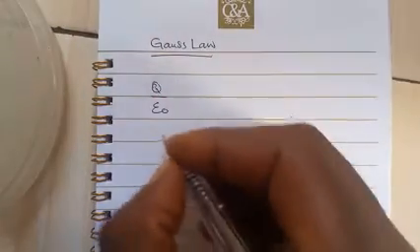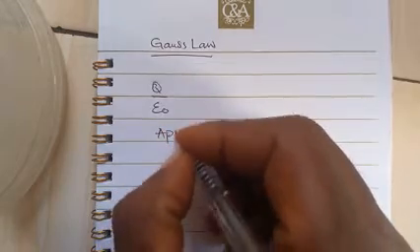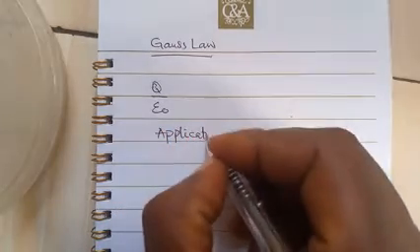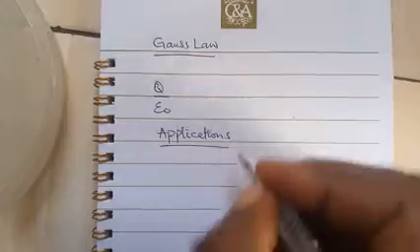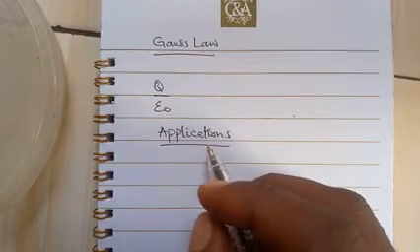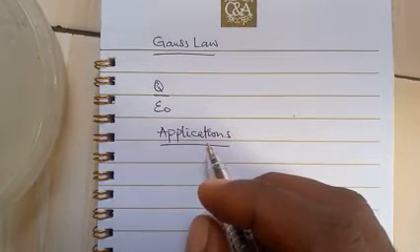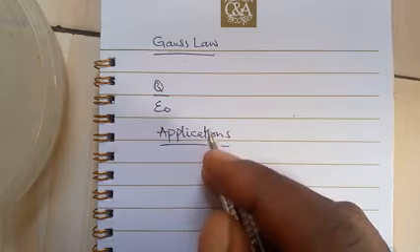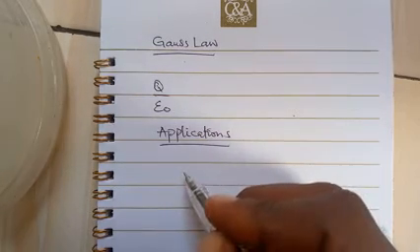Now, if we look at the applications of this Gauss's Law, the first application is the electric field due to a charged spherical conductor.